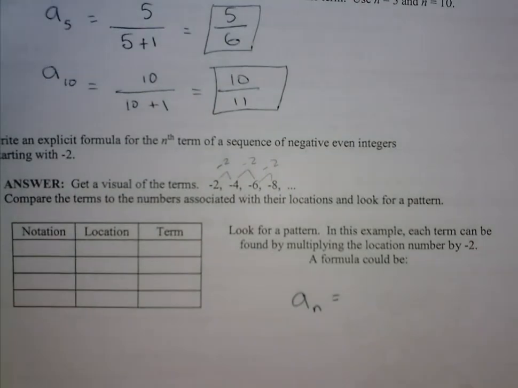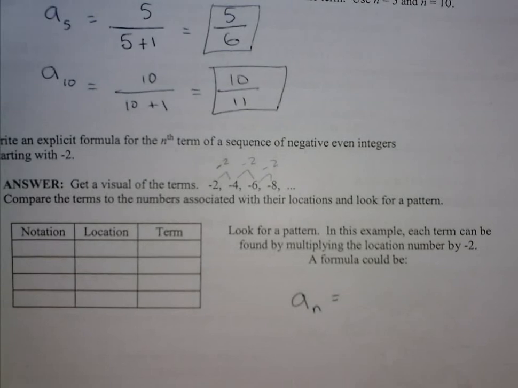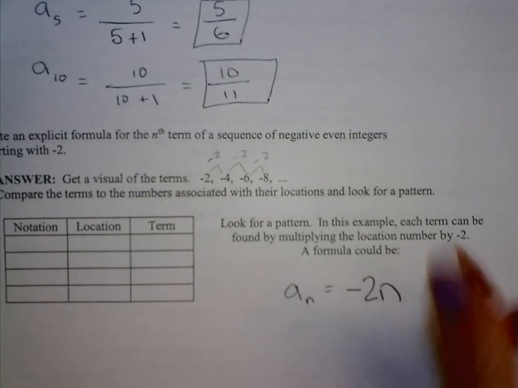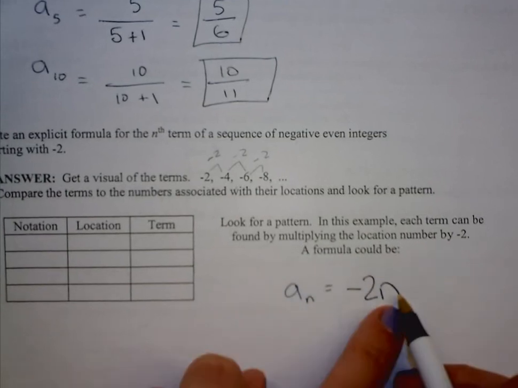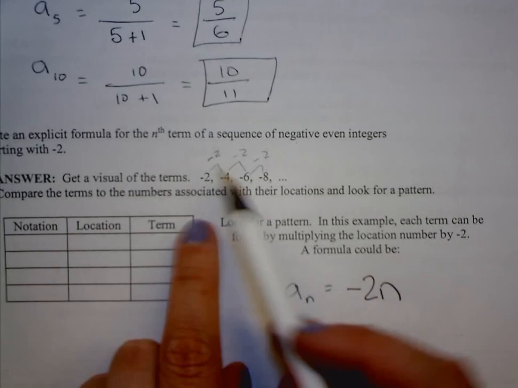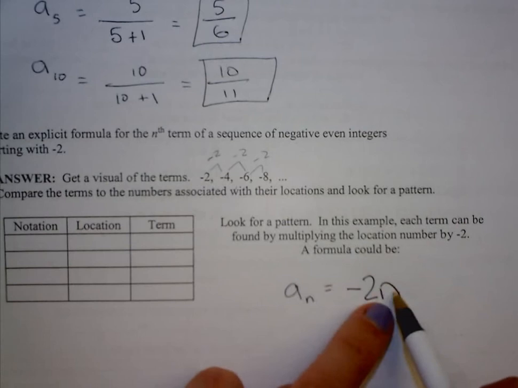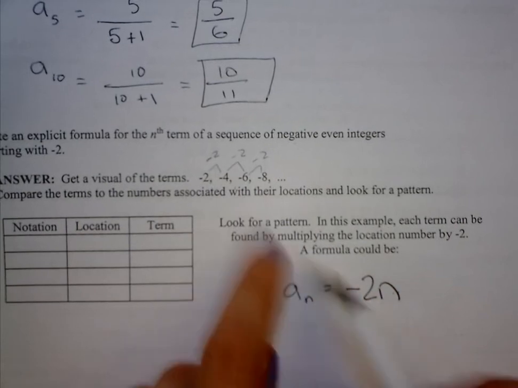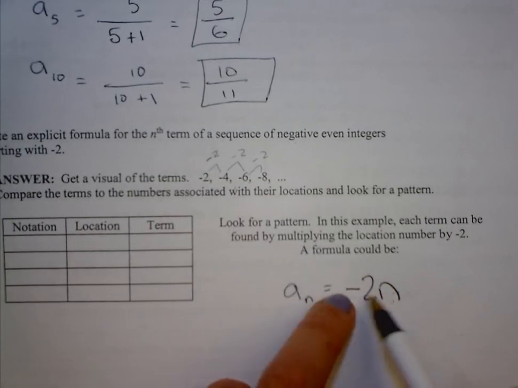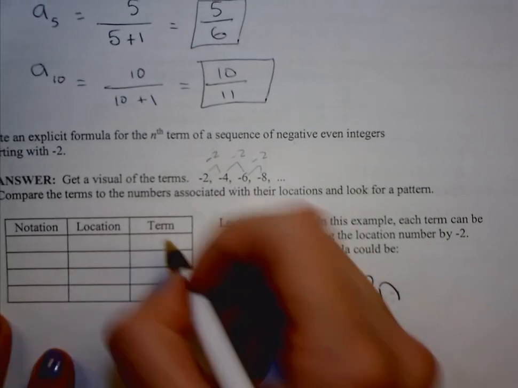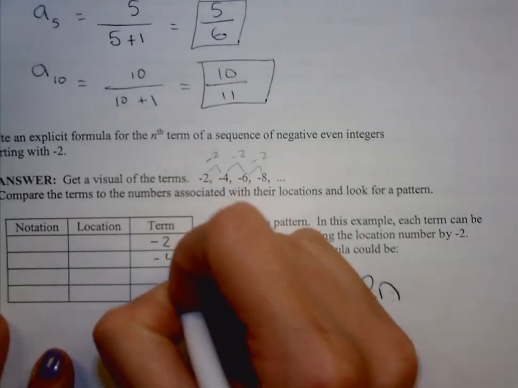So if I want to figure out a formula with that, I'm going to say an is equal to -2 times n. So this is the formula that would, if n is 1, -2 times 1 gives me -2. If n is 2, -2 times 2 is -4. If n is 3, -2 times 3 is -6. So my terms are -2, -4, -6, and -8.